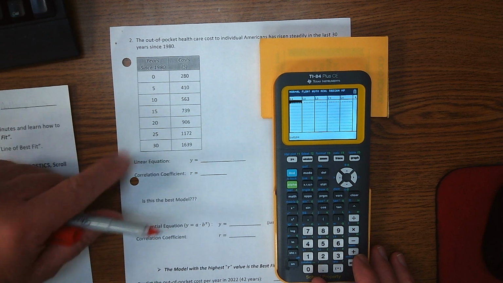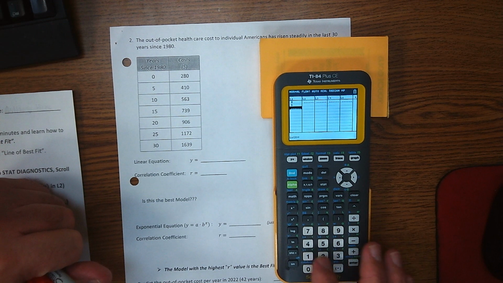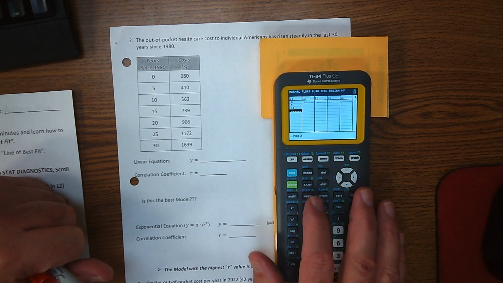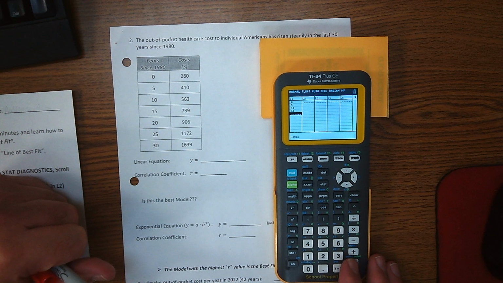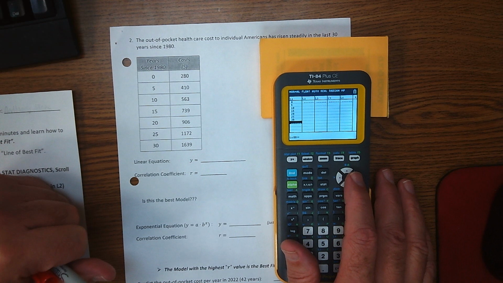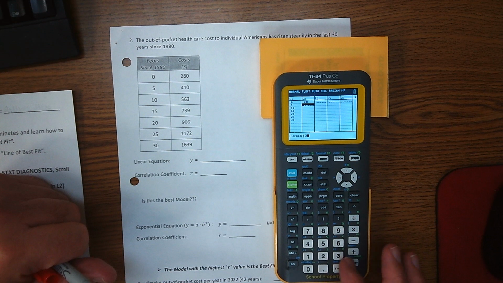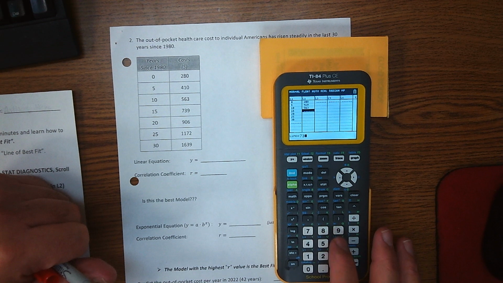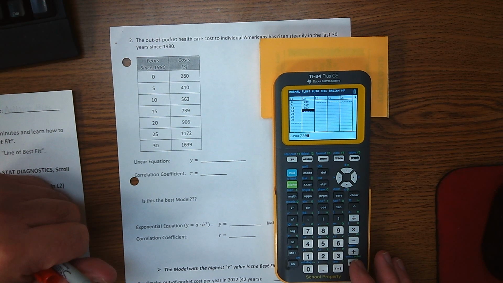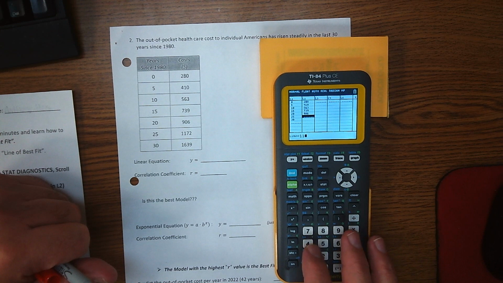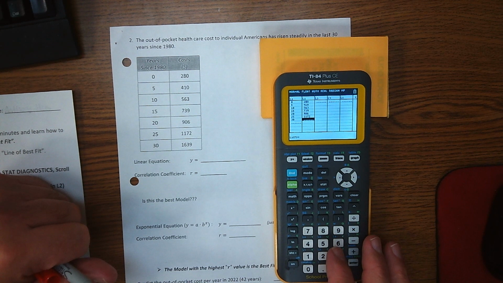And so we'll do list 1. We've got 0, 5, 10, 15, 20, 25, and 30 on that side. On this side, we slide over with the key to list 2, put in 280, 410, 563, 739, 906, 1172, and 1639.